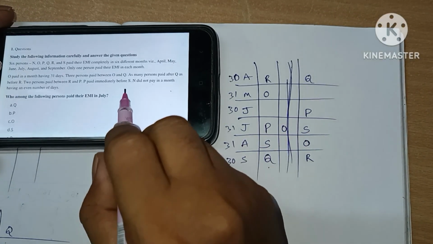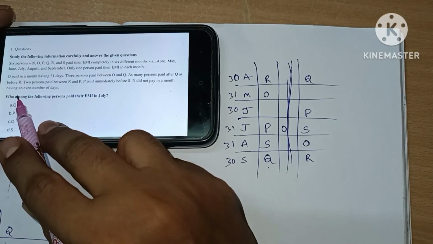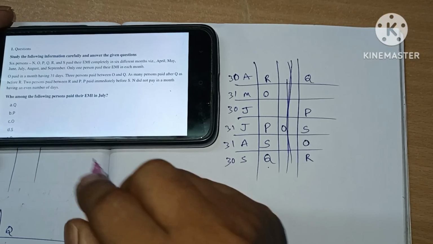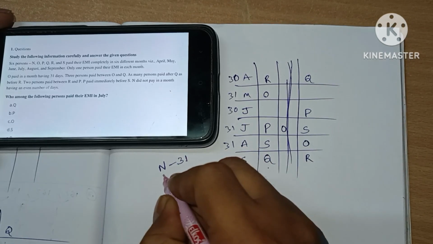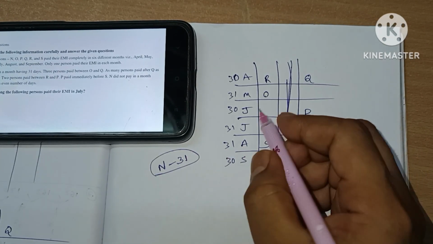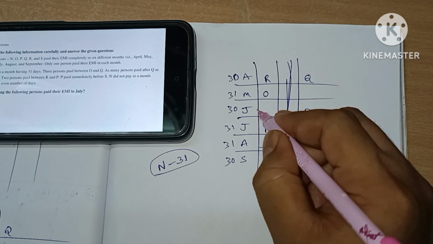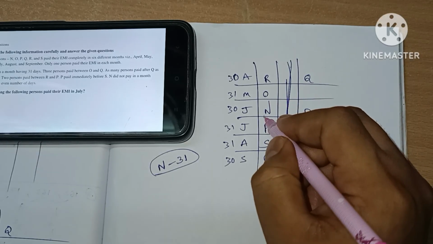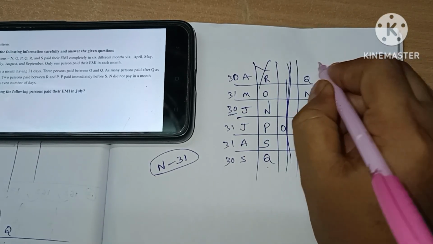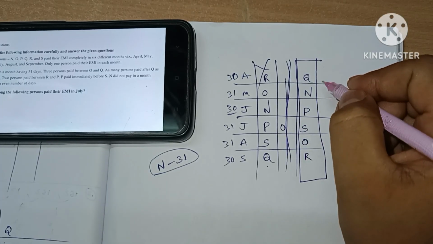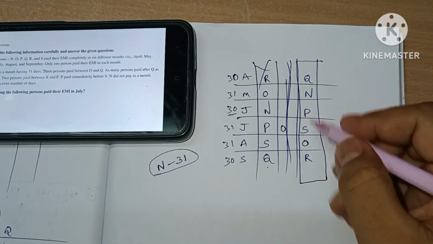N did not pay in a month having an even number of days. So, not in an even number of days means an odd number of days. N has 31 days. We are left with N. We cannot place N here because it is 30. So, this case fails. Only this is left. This is the solution of our puzzle.